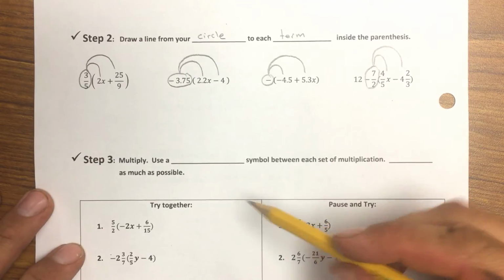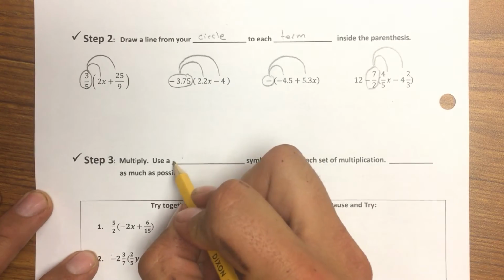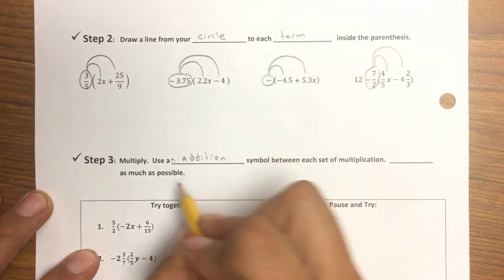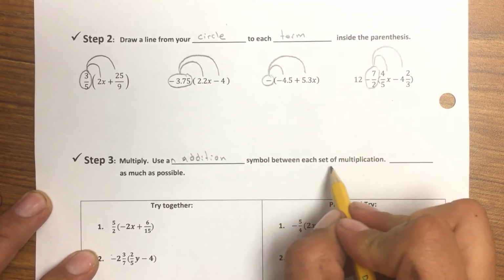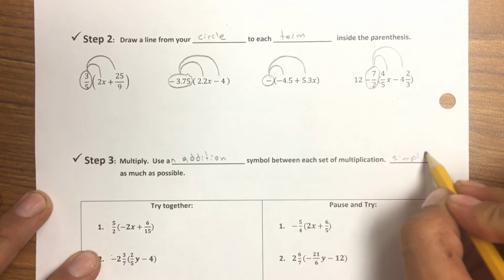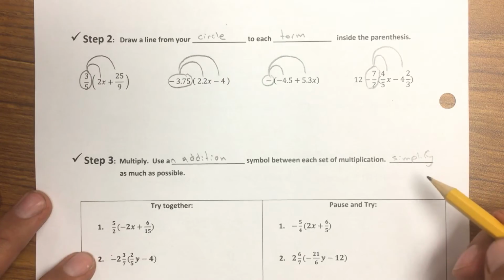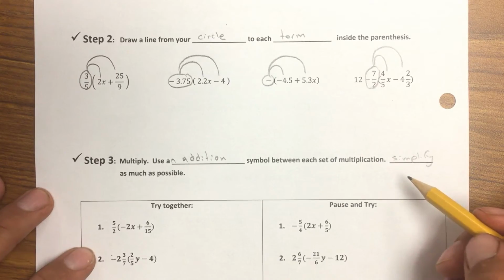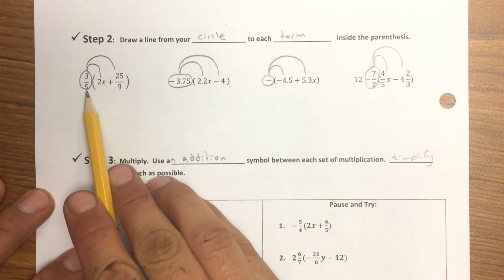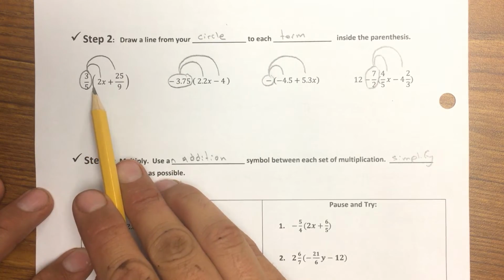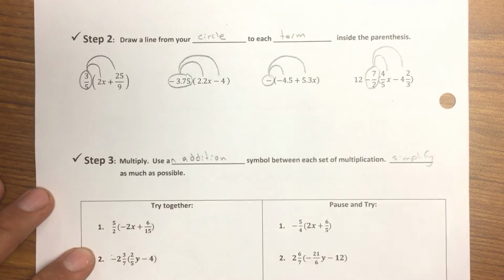So, step 3. Multiply. We're going to use an addition symbol, not a multiplication symbol, between each set of multiplication, and then we're going to simplify as much as possible. The nice thing about the calculator doing the work for us is we're not really going to have to simplify very much because it does that for us. When we multiply 3 over 5 times 2x, it's going to simplify and give it to us in the easiest form. So let's go ahead and start doing that.